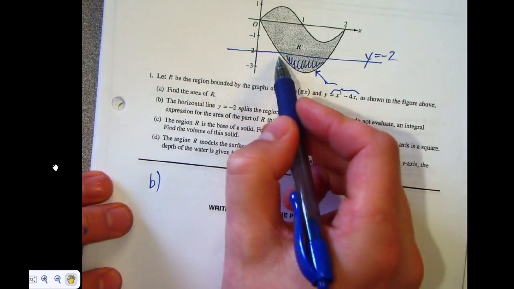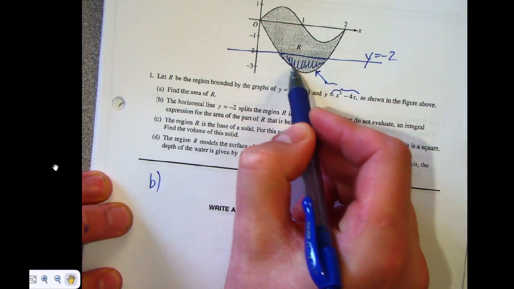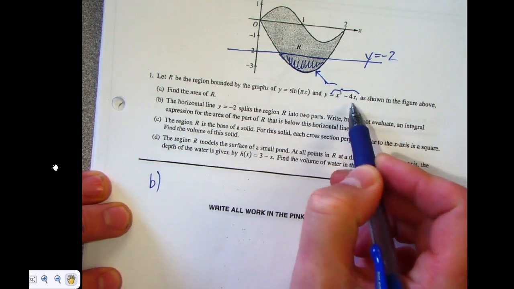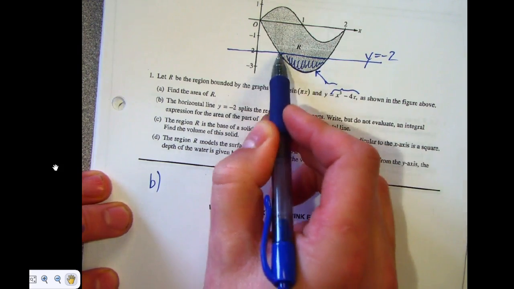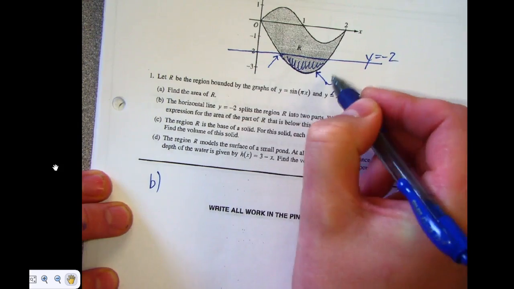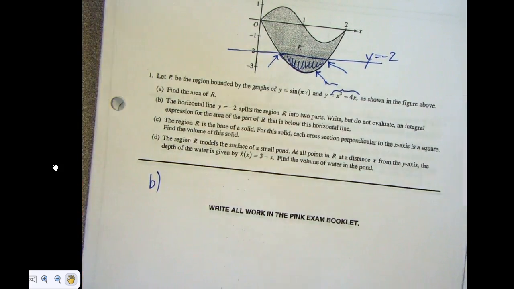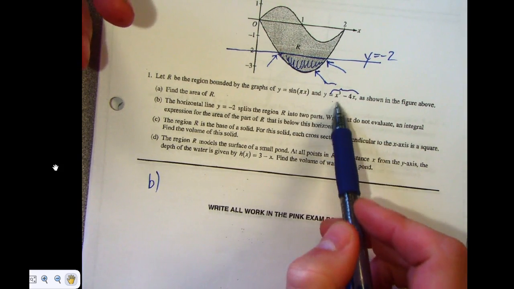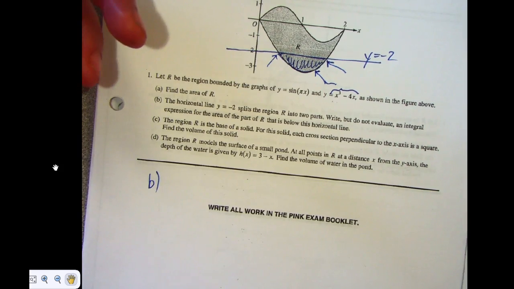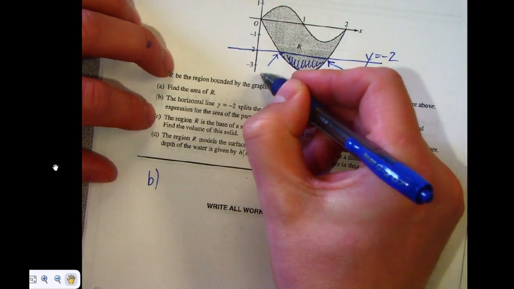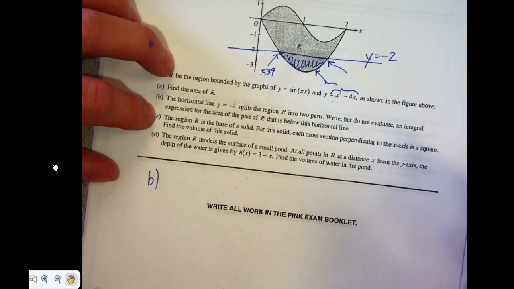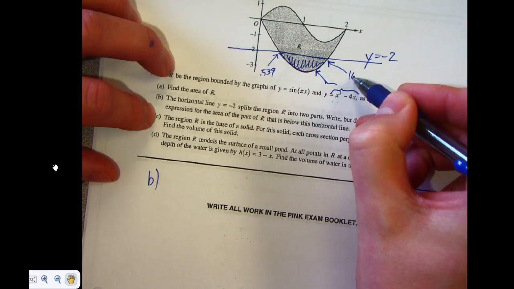So I know my top and bottom. I know my top is -2, and I'm going to subtract the bottom, which is that x to the third minus 4x, but I need boundaries, I need endpoints there. How do I find that x value and that x value? Put it in solver. Just go solver, solve, x to the third minus 4x equals -2, comma x, and your 2 x values, which are 0.539 and 1.675.